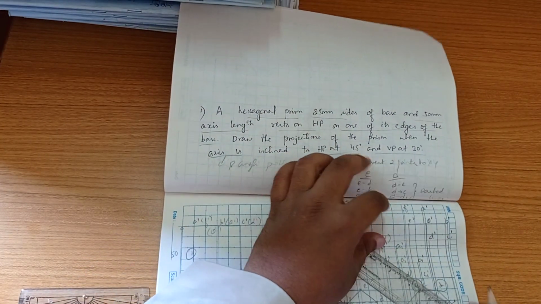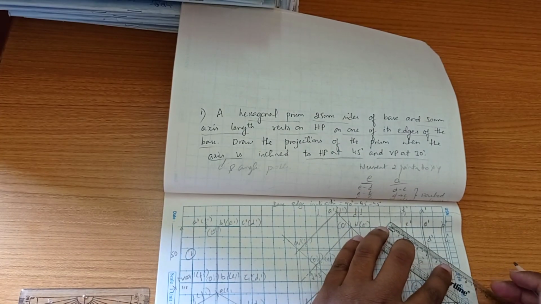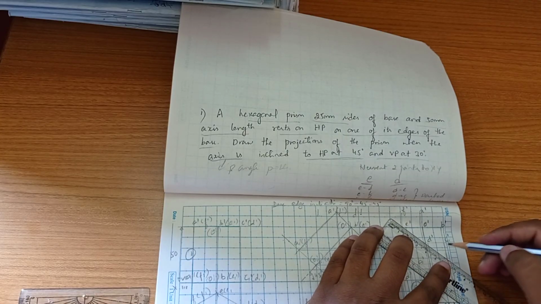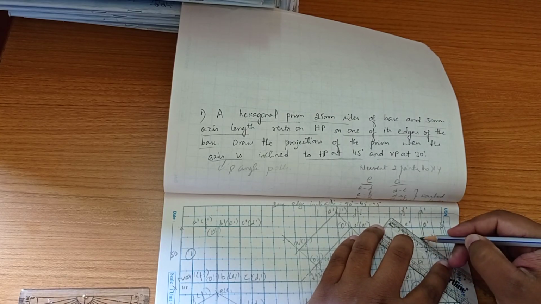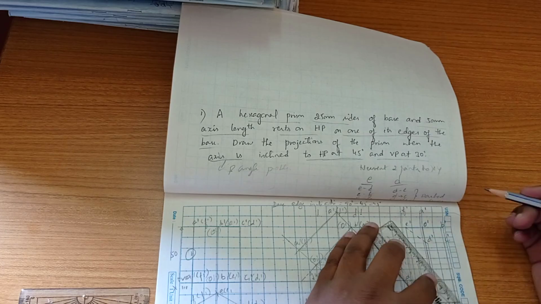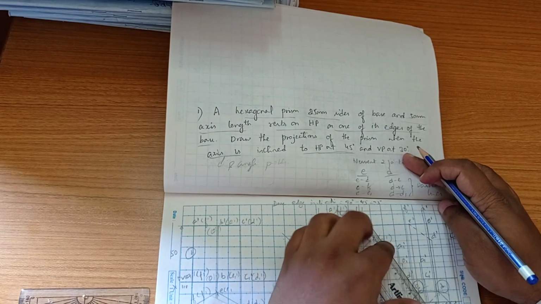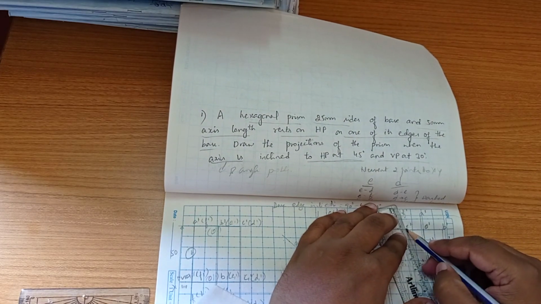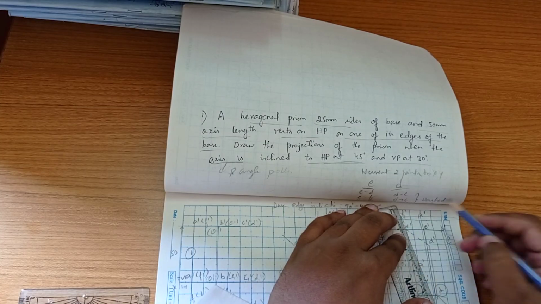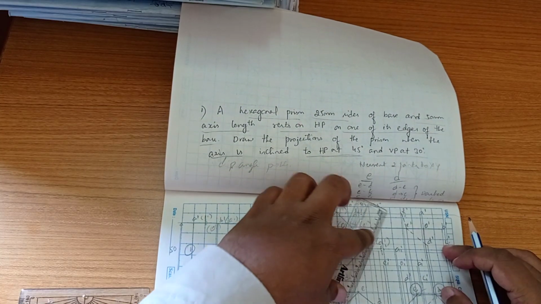E to D, that is E dash to D dash. Then E to F, and E to E1.